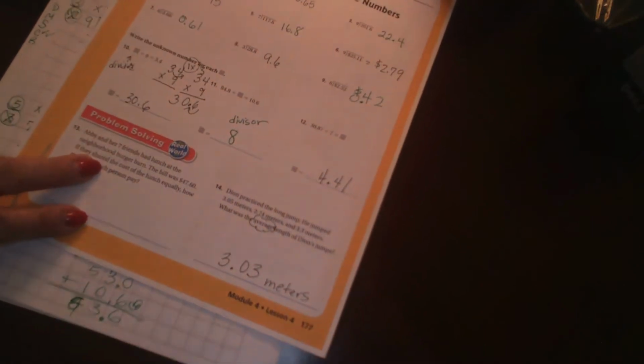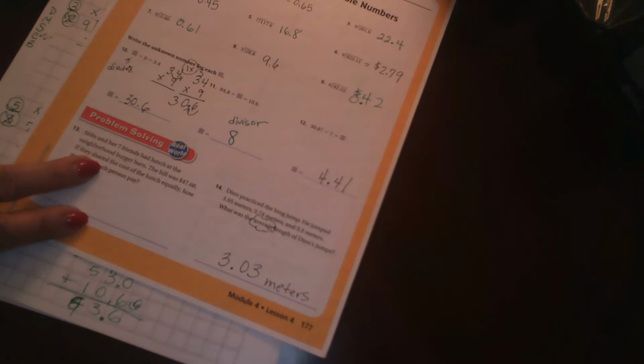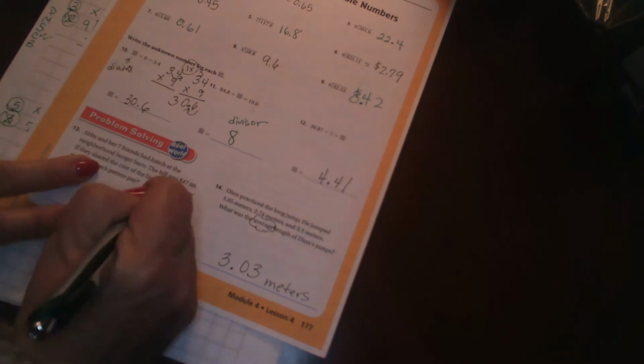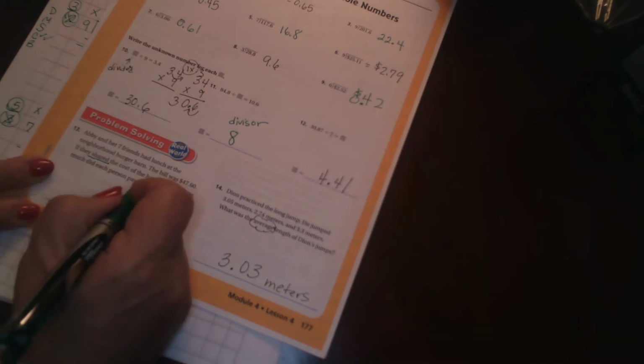Abby and her 7 friends had lunch at the neighborhood Burger Barn. The bill was $47.60. They shared the cost of the lunch equally. So look at these keywords. Shared equally. So how much did each person pay?